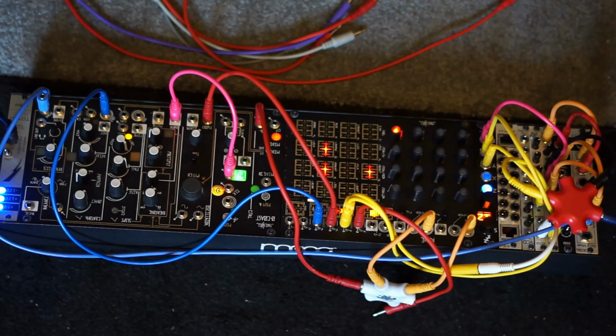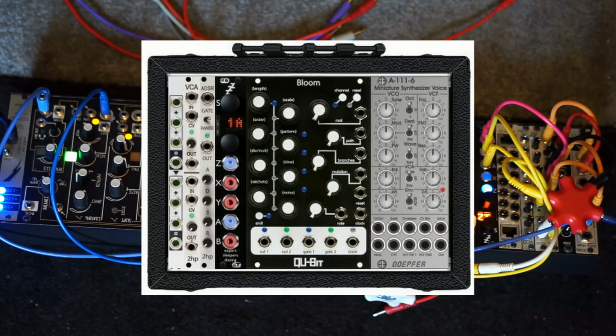Going still smaller from here would then mean to have a look at the really big things that are in place. The Nanutzwerk is not the smallest voice module, so by opting for the new Döpfer A111.6 and also replacing the Rene with another 2-channel sequencer like the Qubit Bloom, I can bring that down even further. In that case to 36 HP.